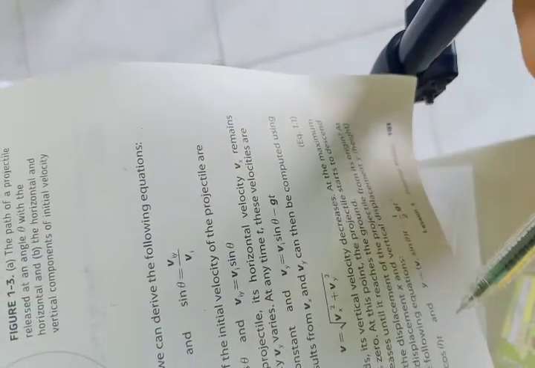Next, as the projectile ascends, its vertical velocity decreases. At the maximum height, its vertical velocity is 0. At this point, the projectile starts to descend. When I say descend, paubos. And its vertical velocity increases. So, meaning, inigpadung niya ubos ana, mukusok ang yung velocity vertically. Diba? Until it reaches the ground.